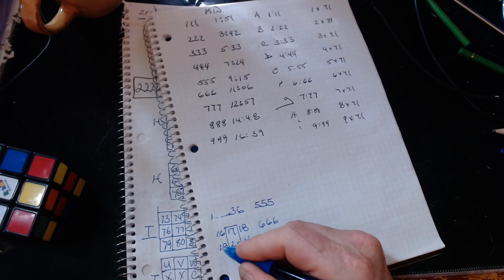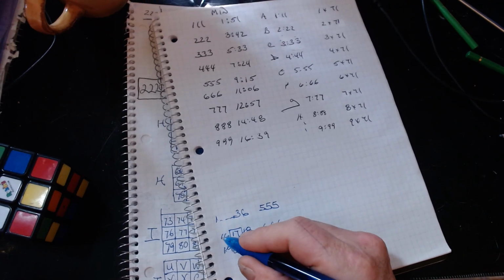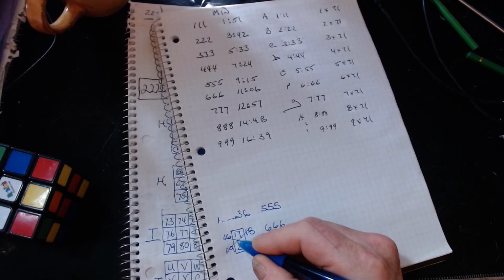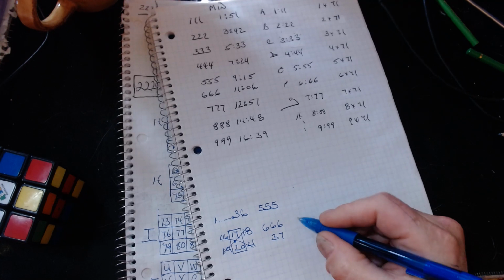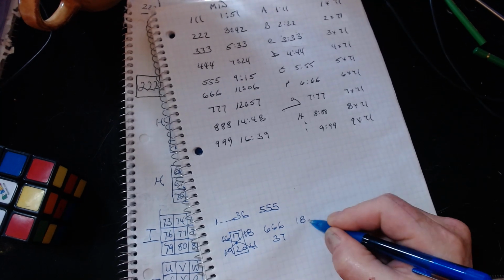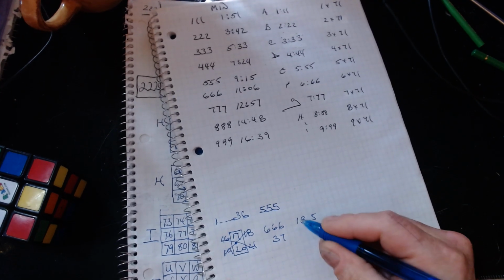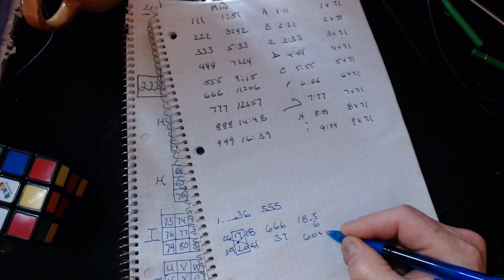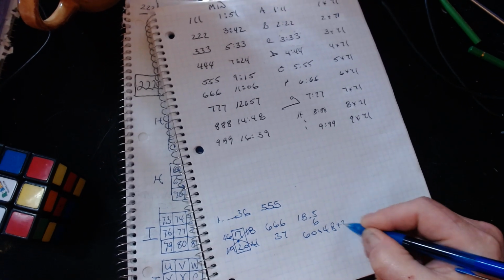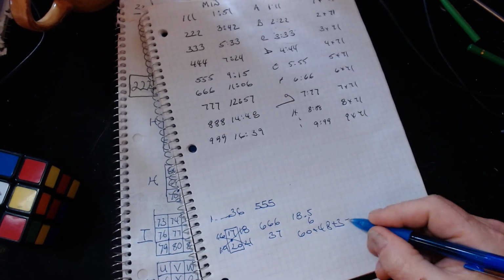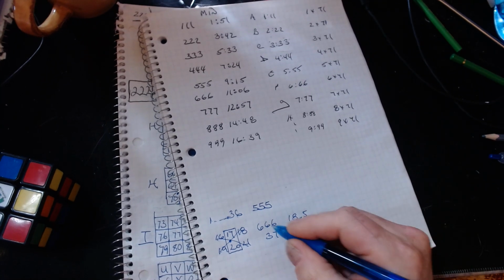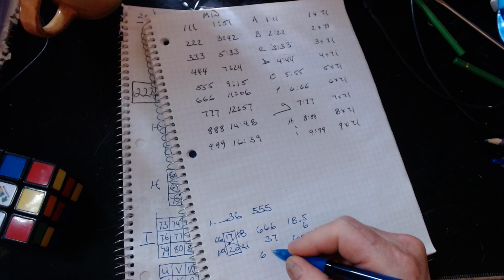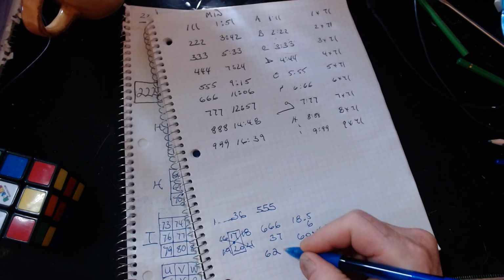Or should we be using the heart over here or the heart on over here and using the 18.5 times 6 equals 60 and 48. And 3 equaling to 111. I minus this from here, I get 629.